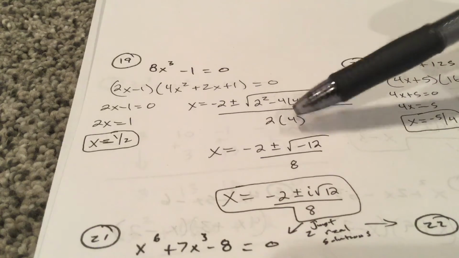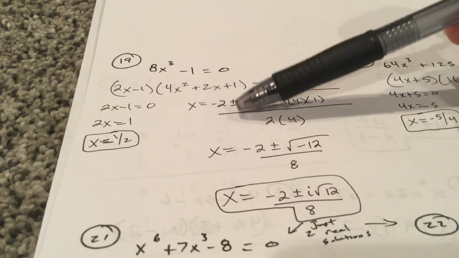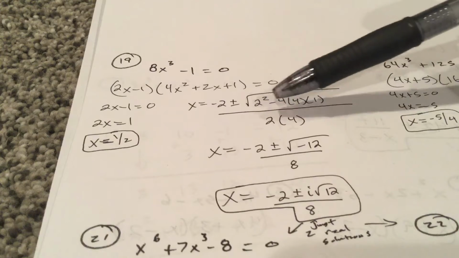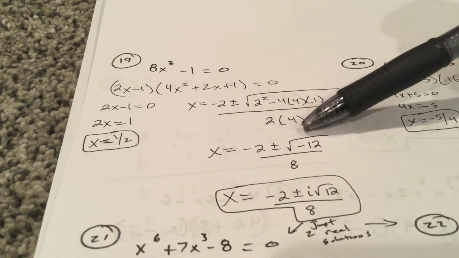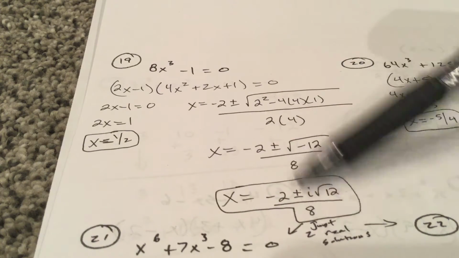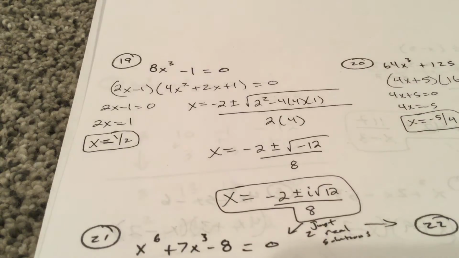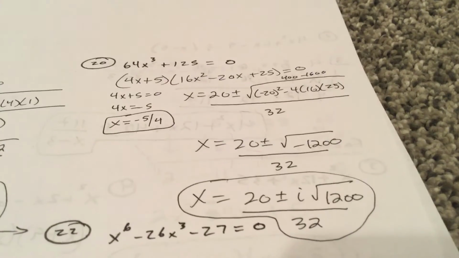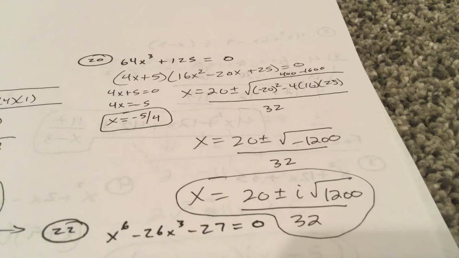Use the quadratic formula for this: negative b plus or minus the square root of b squared minus 4ac, all over 2a. This will always give you an imaginary solution. All right? Same thing here. Just factor it. 4x plus 5. Square the first term.